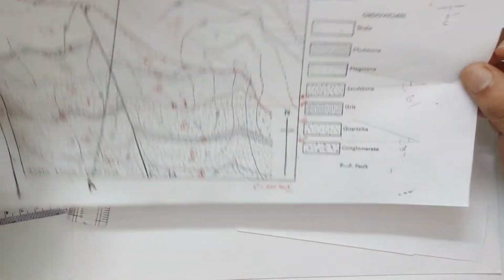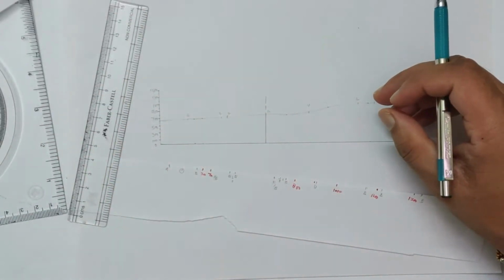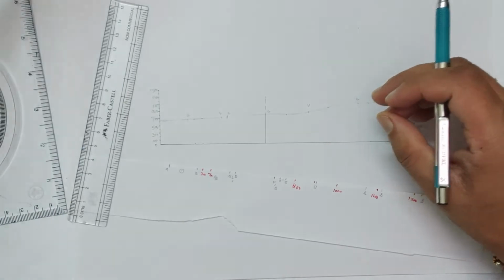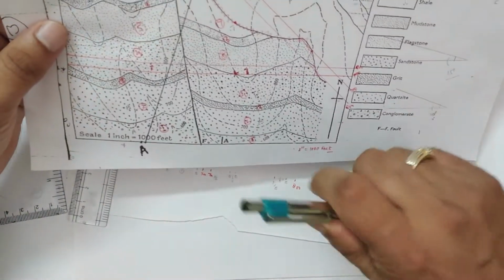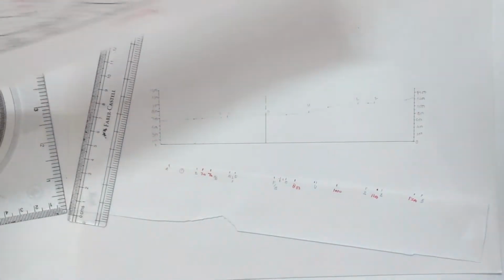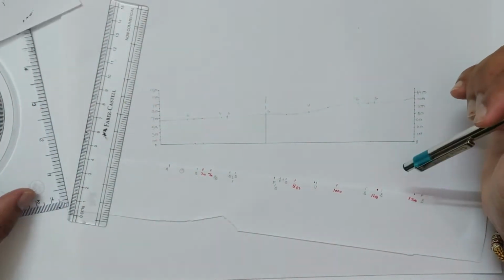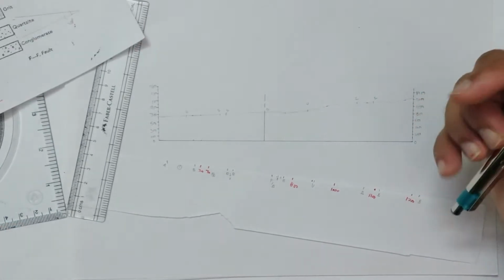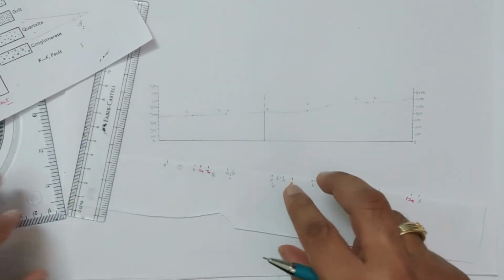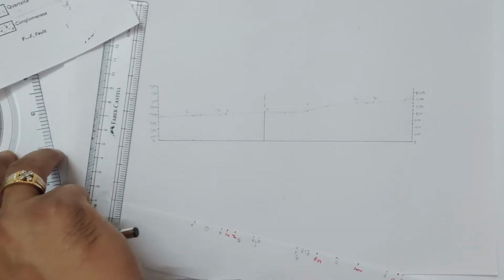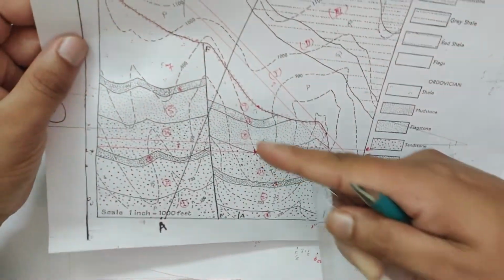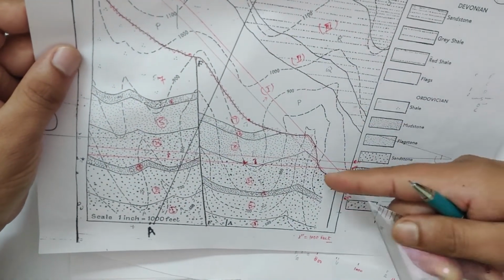Now we will go for the drawing of angles onto the baseline. The older sequence is dipping with an amount of 20 degrees, and the dip direction is towards north, that is from A to B. So we will draw an angle of 20 degrees and an angle of 15 degrees, and both the younger sequence and older sequence are dipping in the direction from A to B.